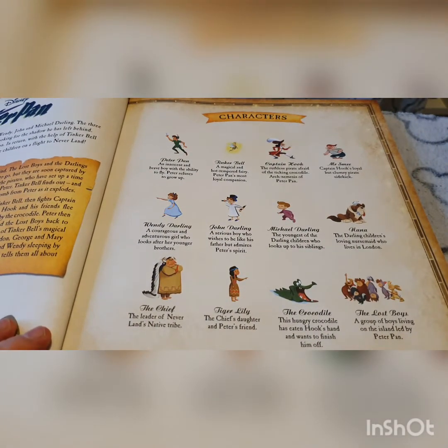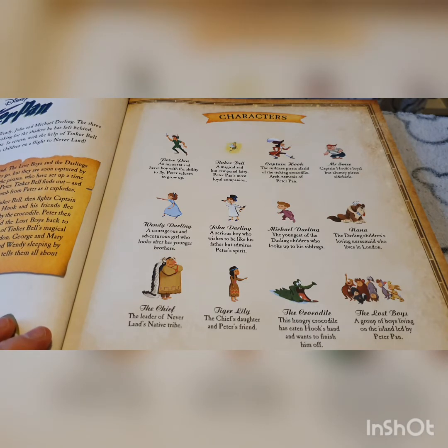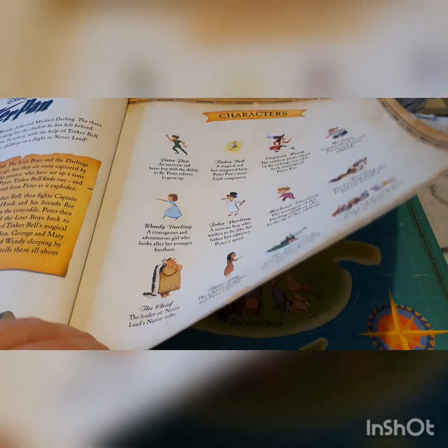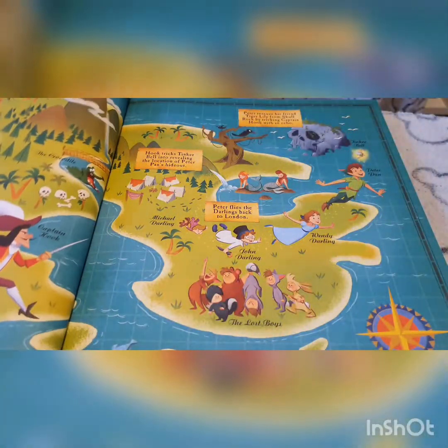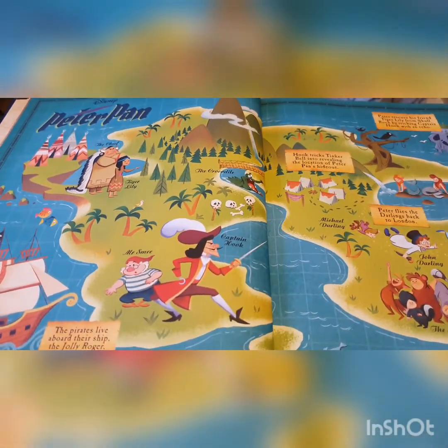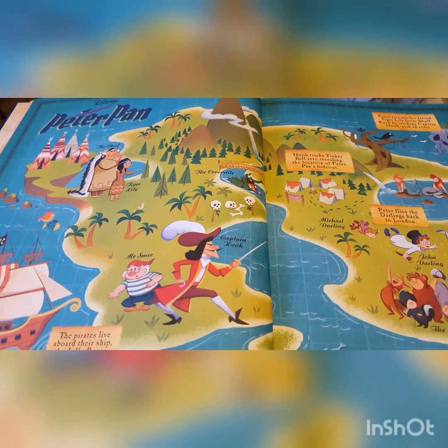So we've got Peter Pan, Tinker Bell, Captain Hook, Mr. Smee, Wendy Darling, John Darling, Michael Darling, and Nana. And we also have the Chief, Tiger Lily, the Crocodile, and the Lost Boys. And let's take a look at this map. So this map is of Neverland. Okay, so let's have a look and see what we can see.